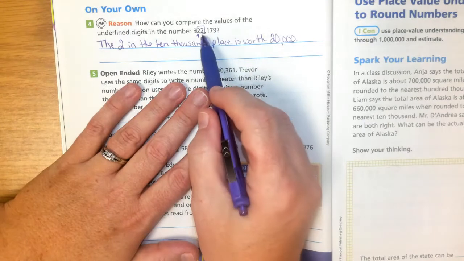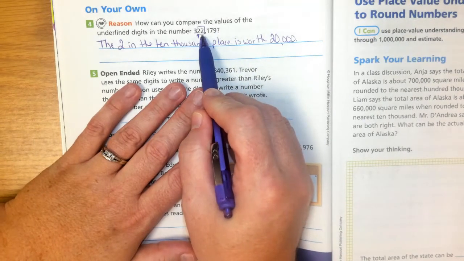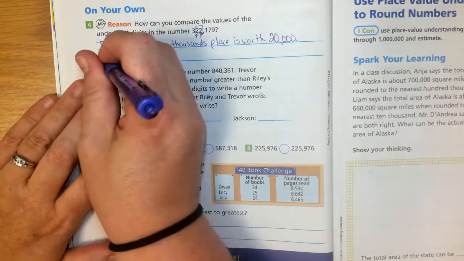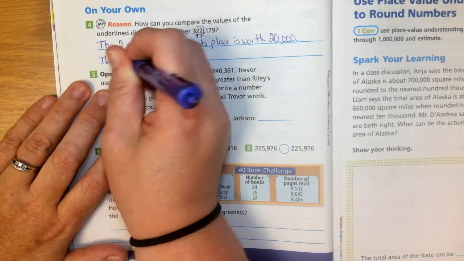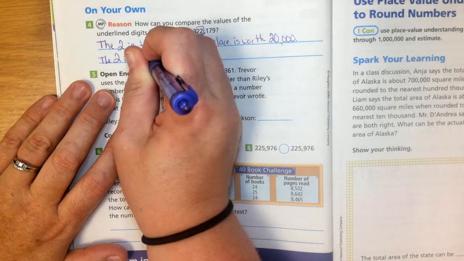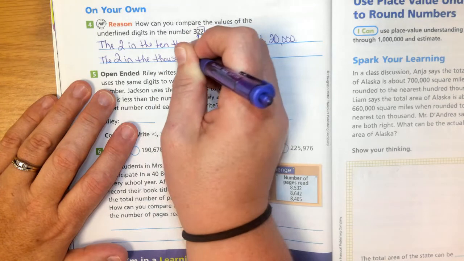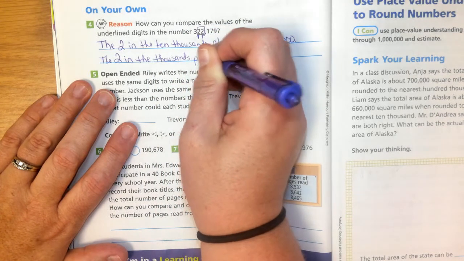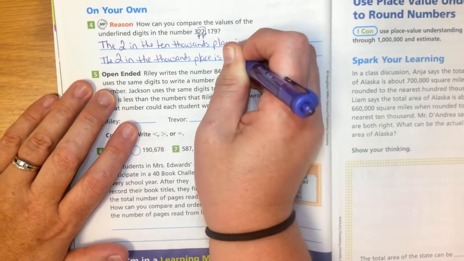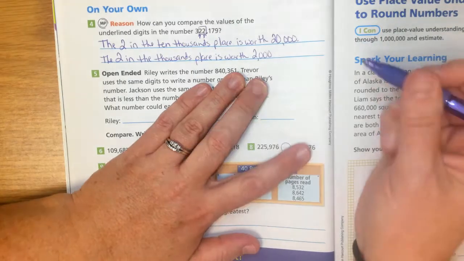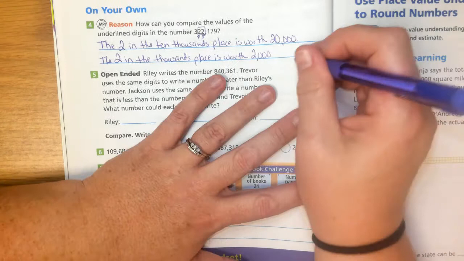How much is the 2 in the thousands place worth? The 2 in the thousands place is worth 2,000.